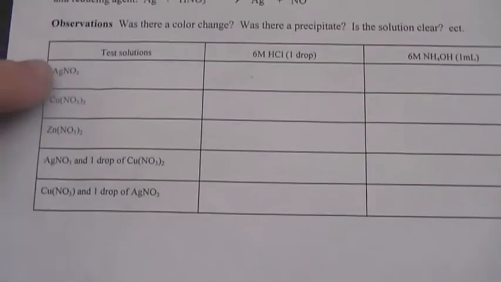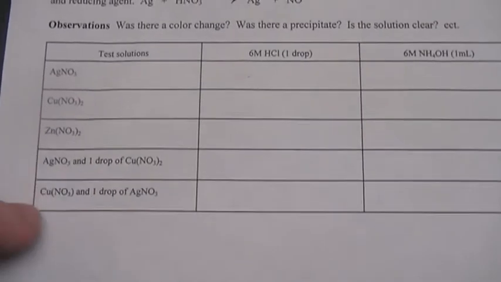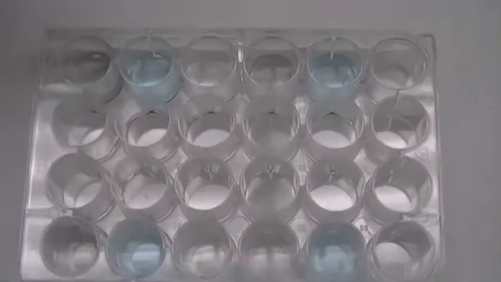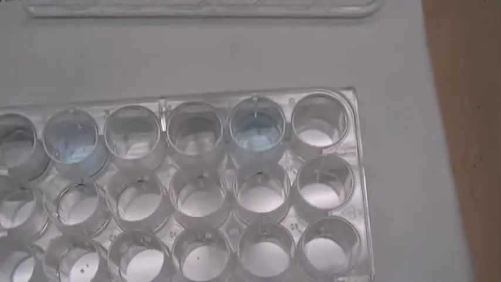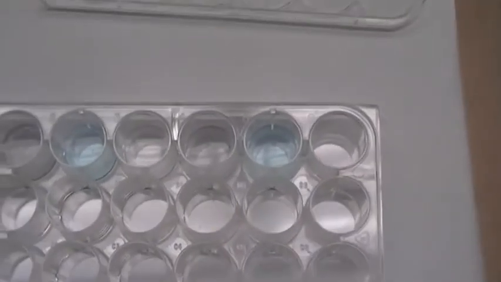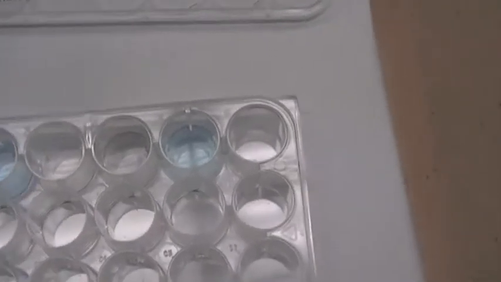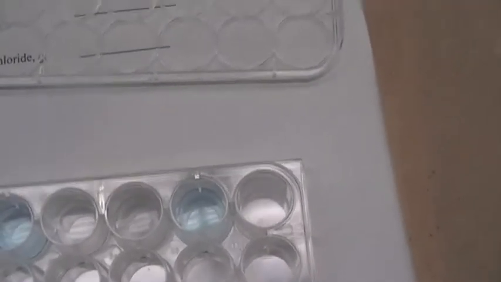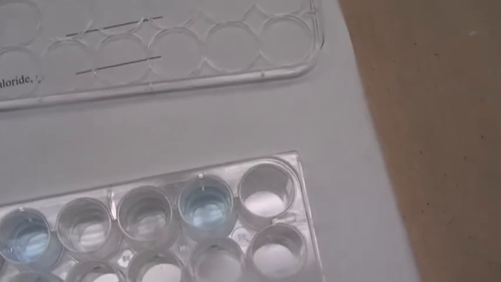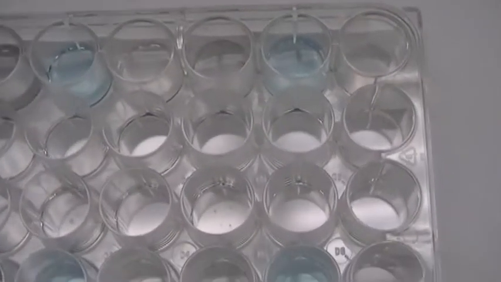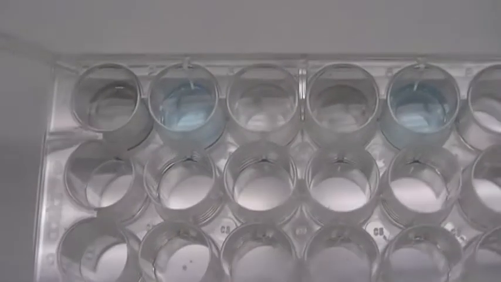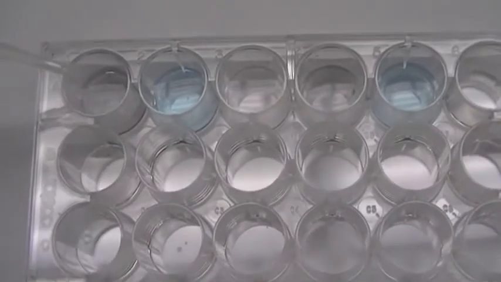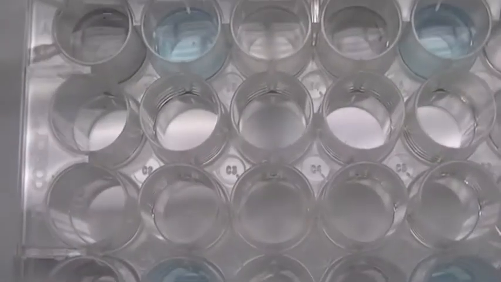This is 1, 2, 3, 4, and 5 as you go across the top, and that's 1, 2, 3, 4, and 5, and you can see where there is copper nitrate, which is a blue solution. We are to make our observations when we add 1 drop of hydrochloric acid. So this is 6 molar hydrochloric acid going into the first one, which is our AgNO3.